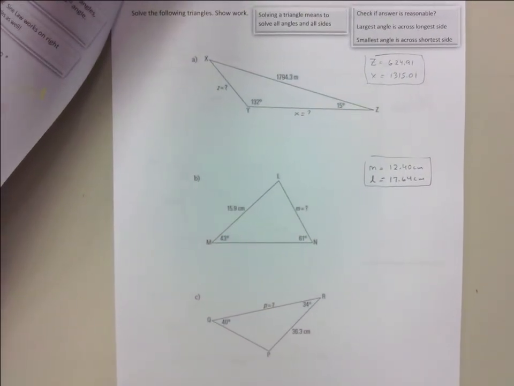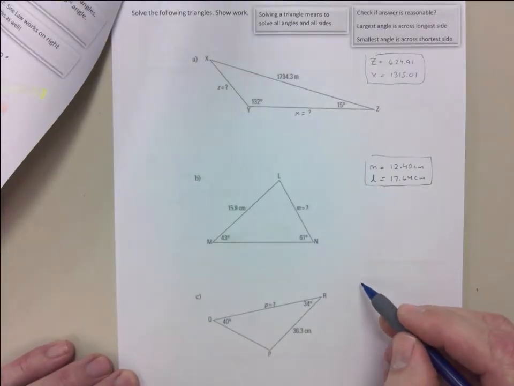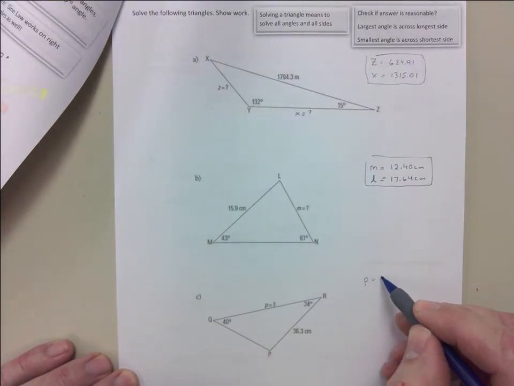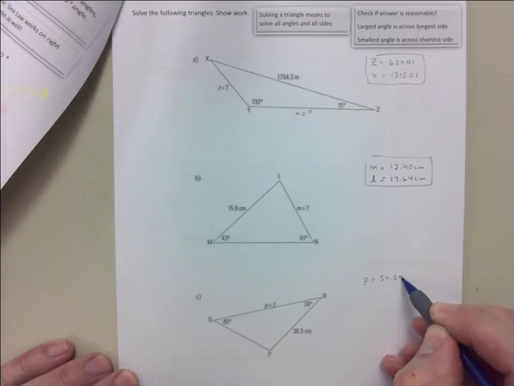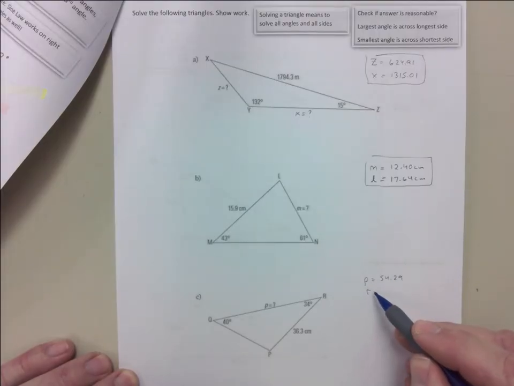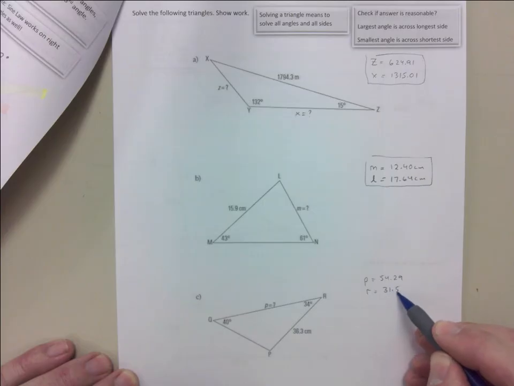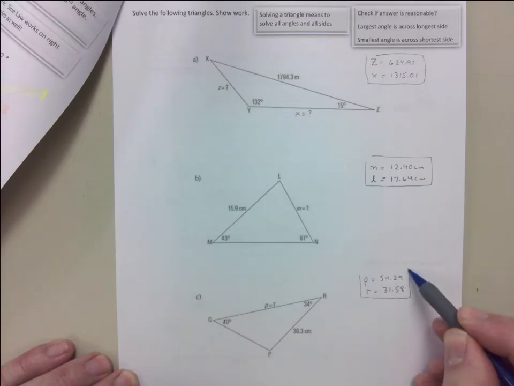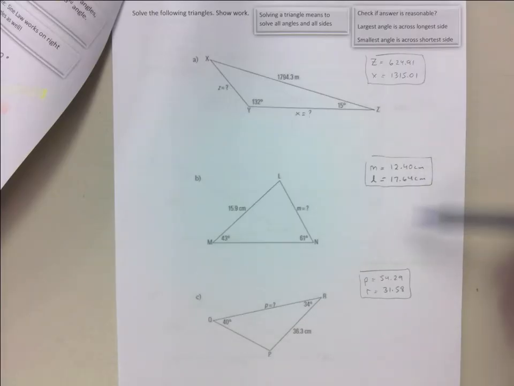I think I can make this work, yeah. So for C, side P is 54.29 and side R is 31.58. So I want you to show me work and solve for those sides.